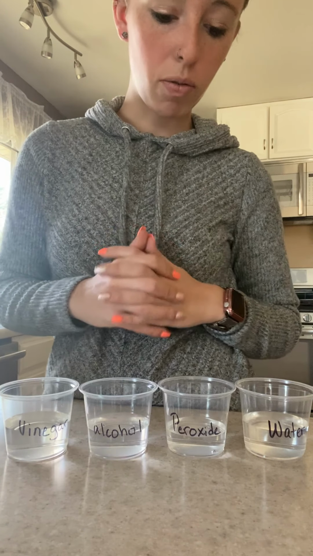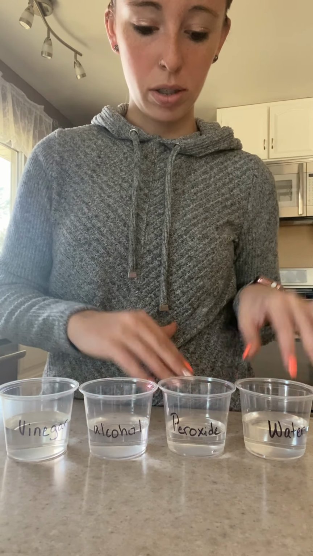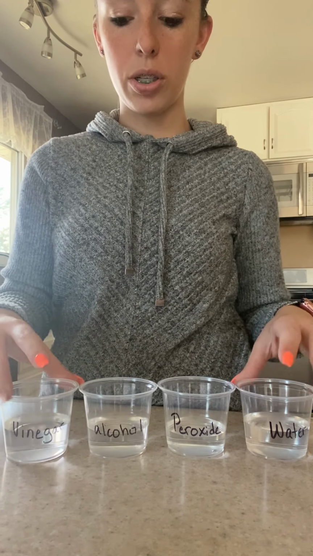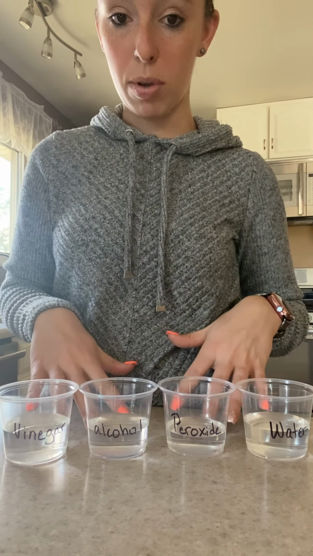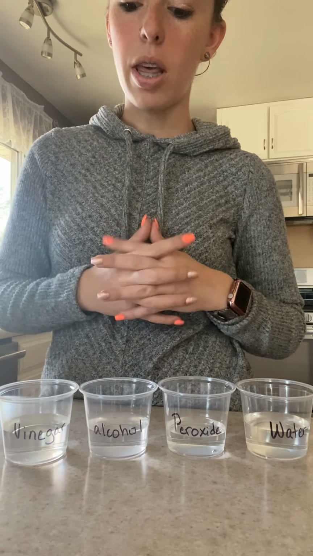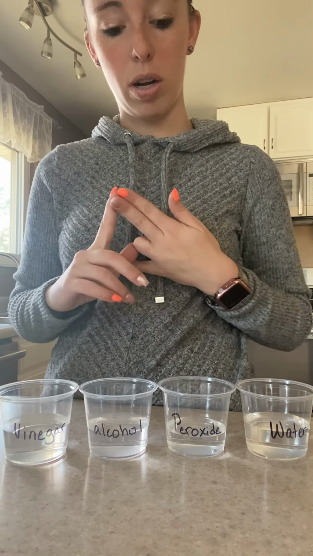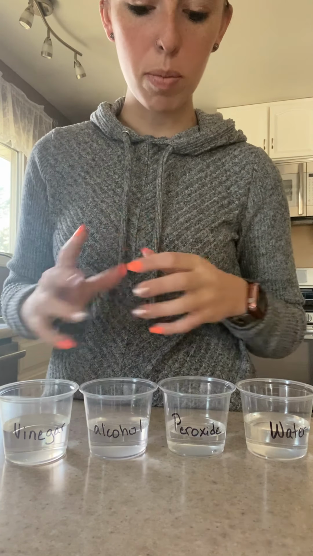All right, so the first observation that I noticed was that they're all clear. So do we think as a class that this is going to make a difference, or that because they're all the same color that they're going to either mix or they're not going to, you won't be able to tell the difference between them?